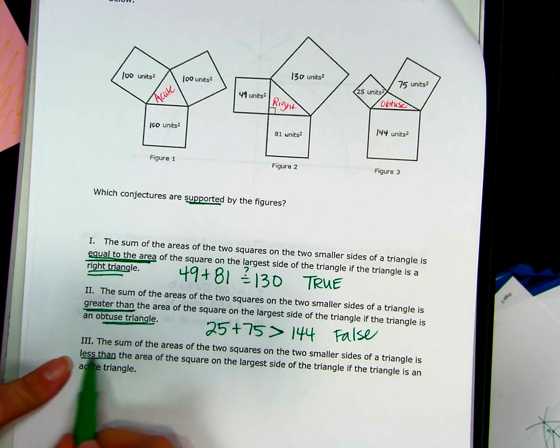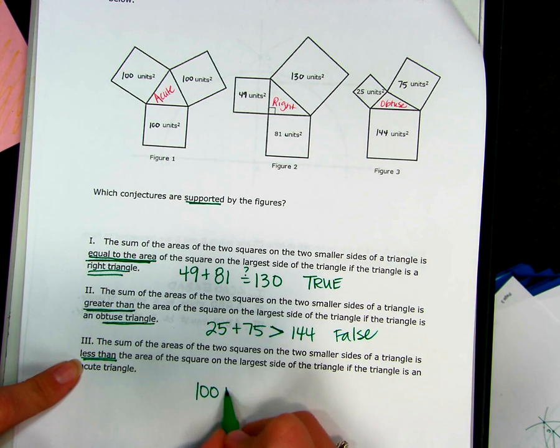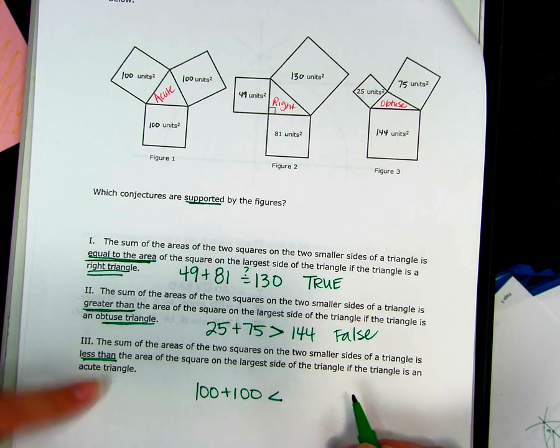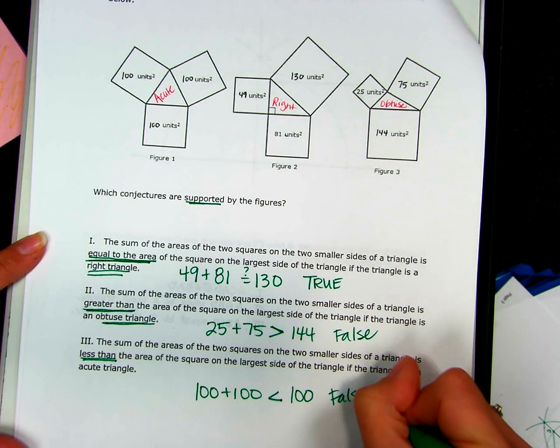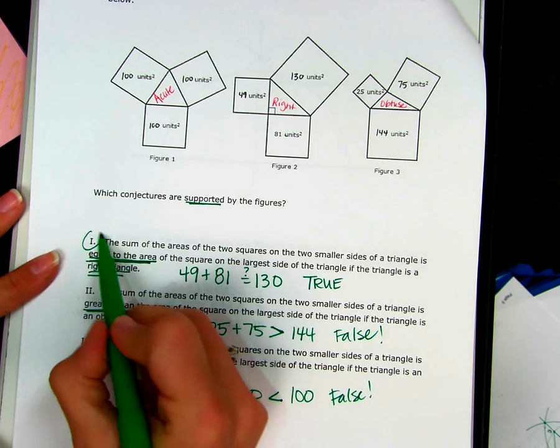And then number 3, we've got less than. The sum, so that'd be 100 plus 100, is less than, well, they're all 100, so that also seems to be false. So the only true statement is this first one.